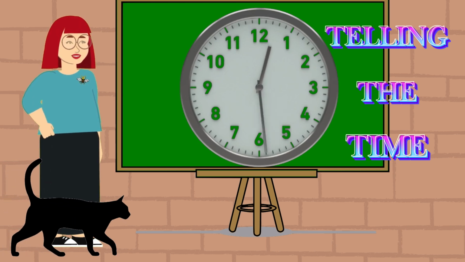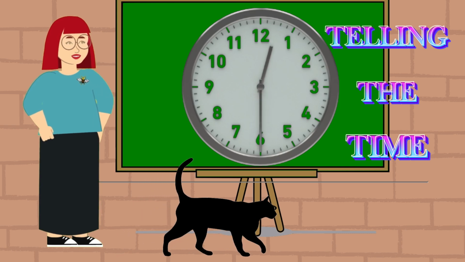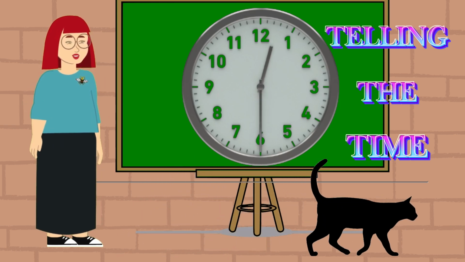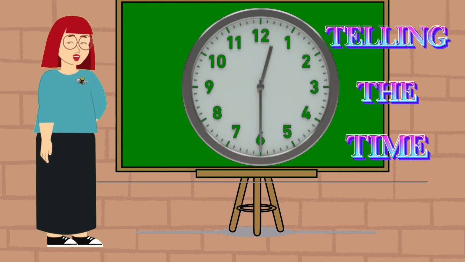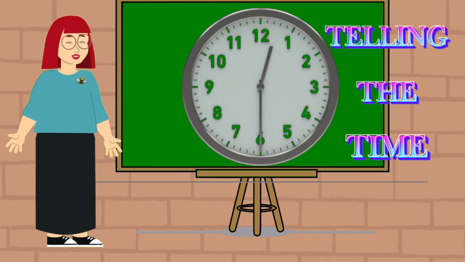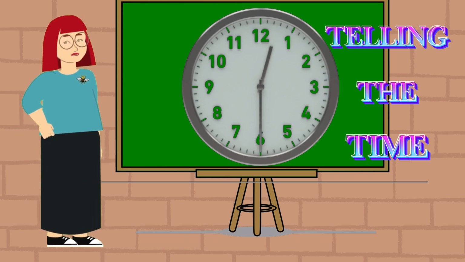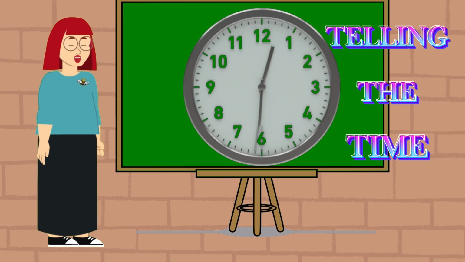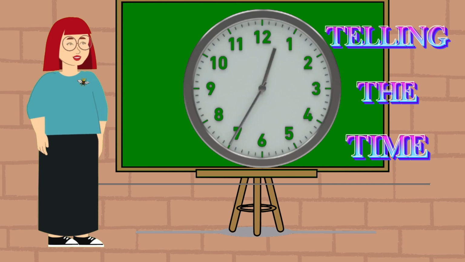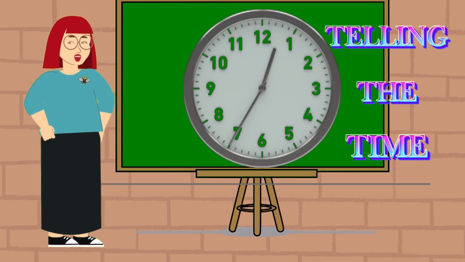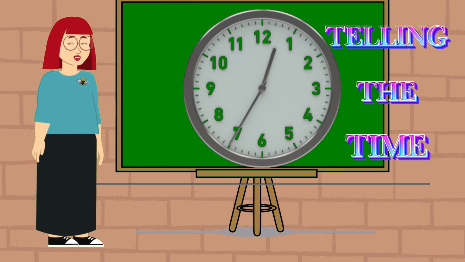Now, the long hand is halfway around the clock, pointing at the number 6. This means it's 12:30. We also call this half past 12, because we're halfway through the hour. Let's say it, 12:30 or half past 12. Now, let's move the long hand to the number 7. This means it's 35 minutes past 12, or 12:35. Let's say it together, 12:35.